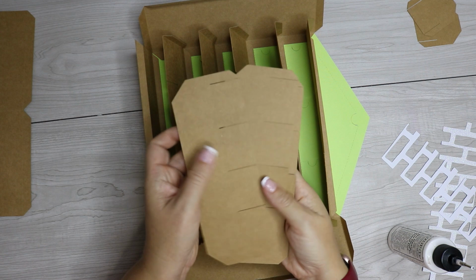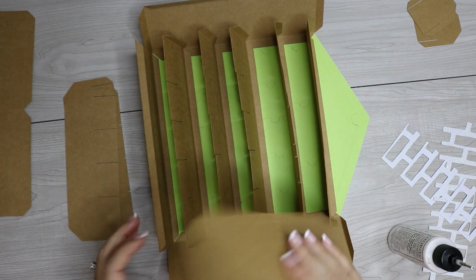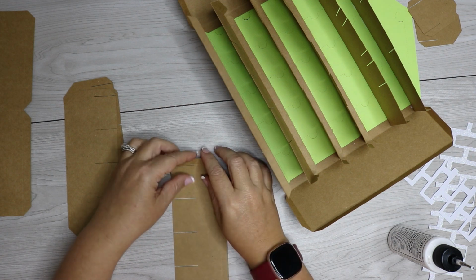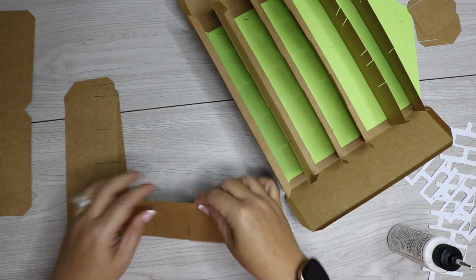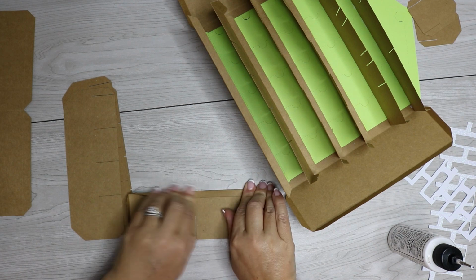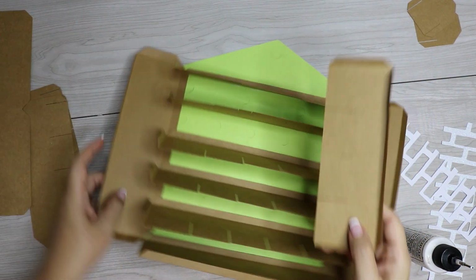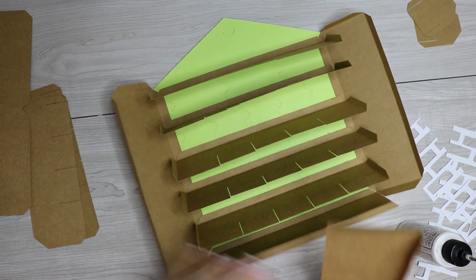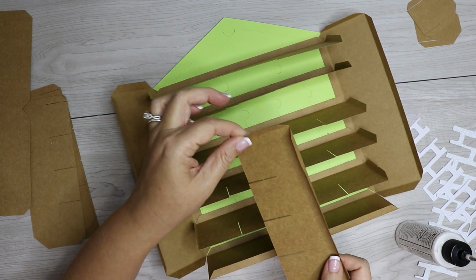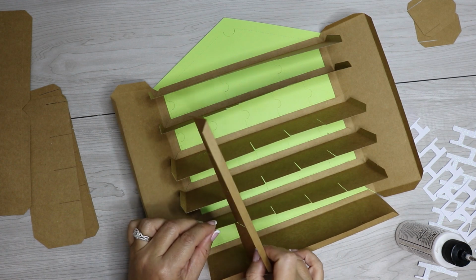So we have 4 identical pieces here. So let's just go ahead and get started with those. So we're just gonna fold on the side tab lines and across the top. So we're just placing these where you see the cutouts, but it does have to go a certain way. So this is my bottom right here, and if you see, this one has a cutout, but this one doesn't. So the one without the cutout is where we're gonna start on the bottom.